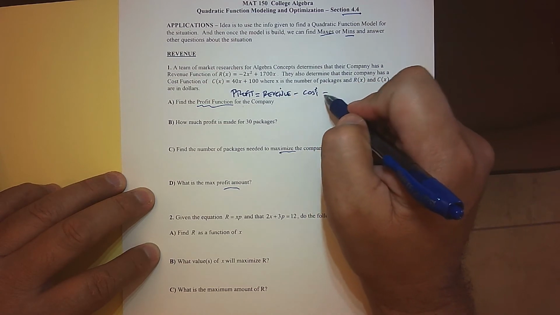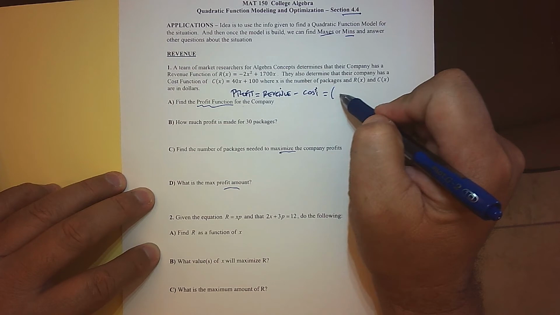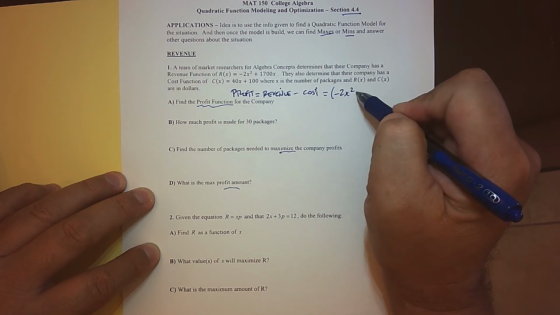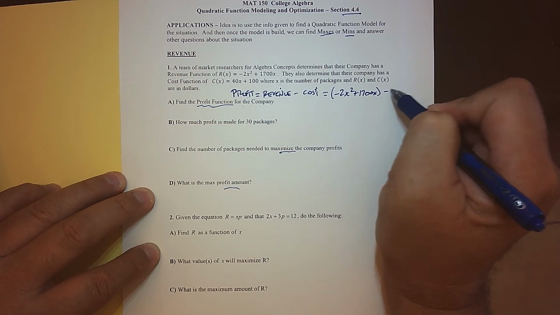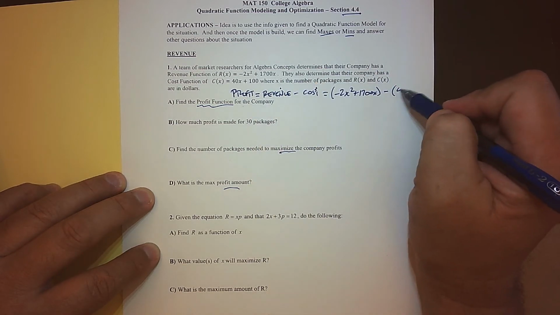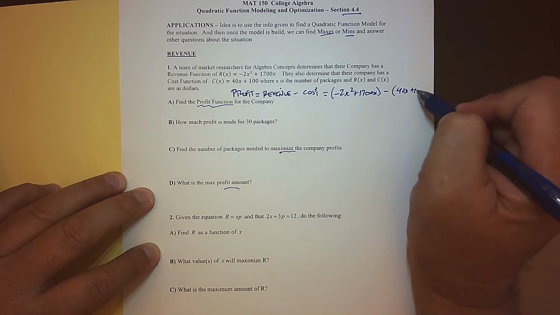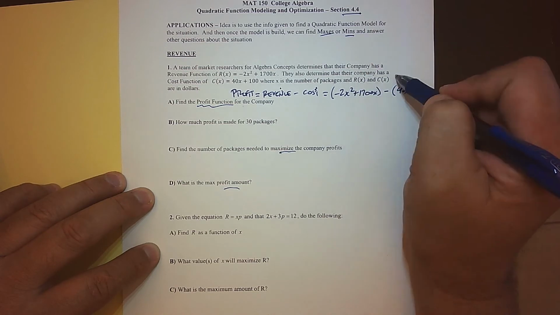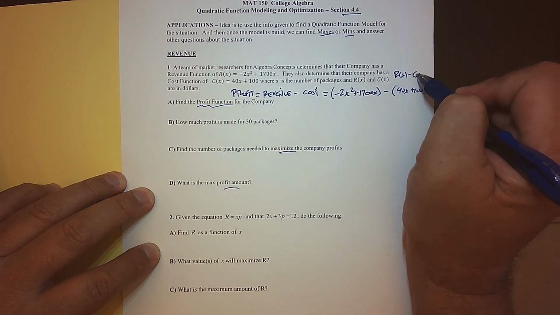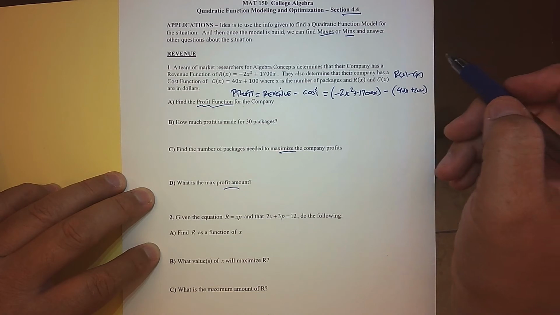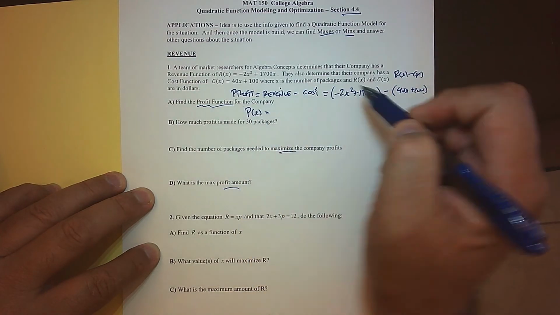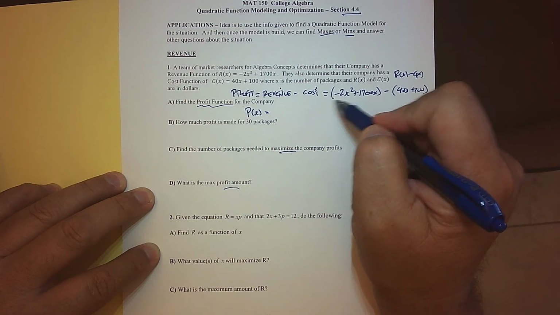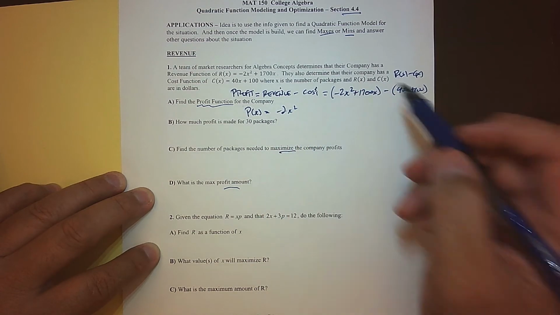Okay? And so for this particular situation, our revenue function is negative 2x squared plus 1700x, and we're going to subtract our cost function 40x plus 100. So we basically have R of x minus C of x to get our P of x. And so our P of x then, if we do the math here, we're definitely going to get a negative 2x squared.